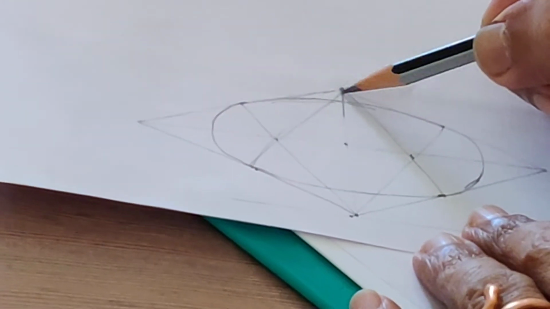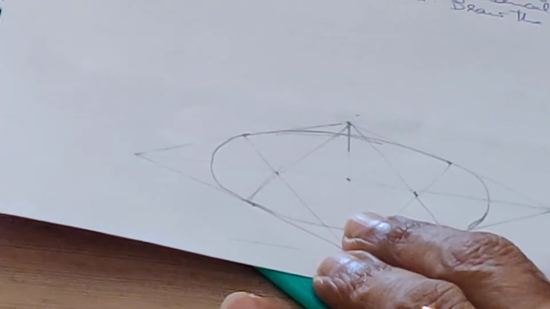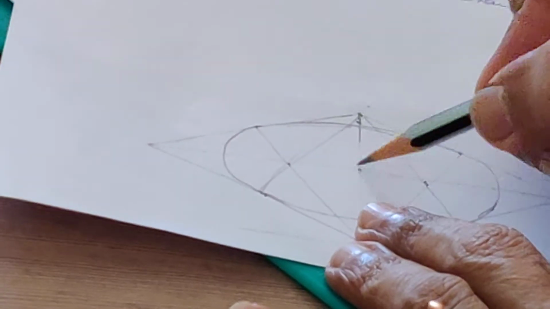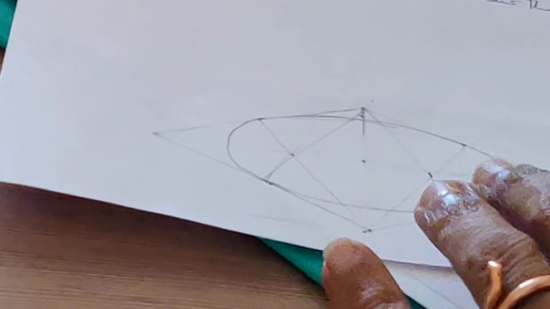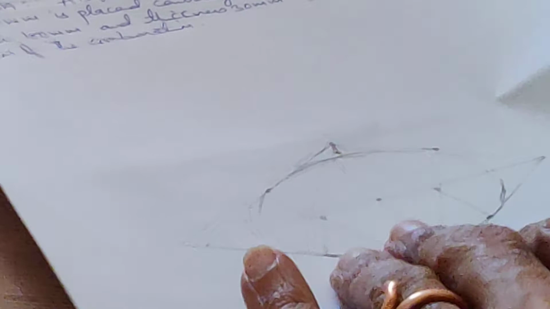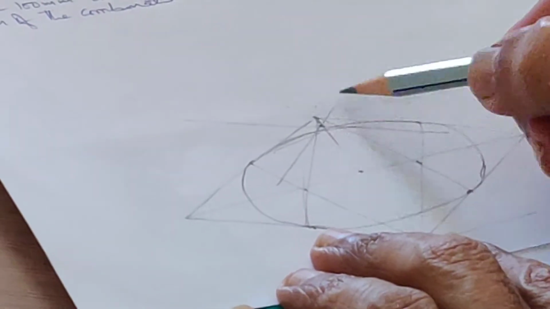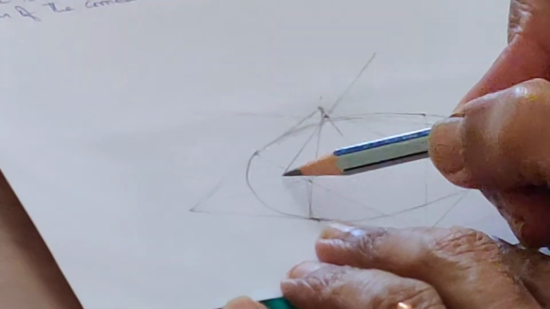Let us say somewhere here, this is ISO 30 from here to here. There you have to draw two isometric lines. This is an isometric line. This is the other isometric line.